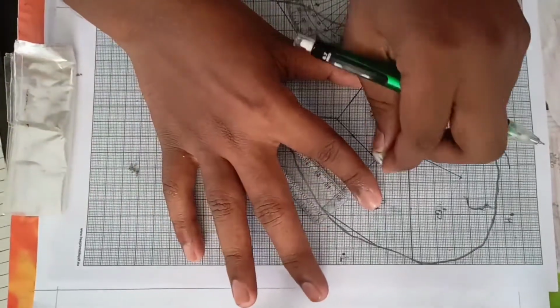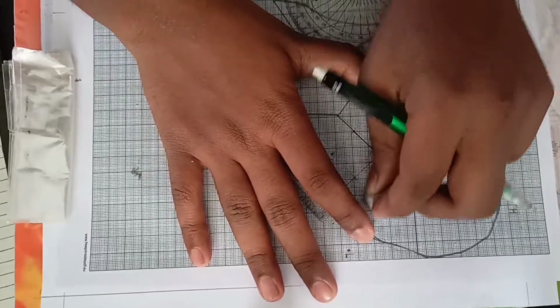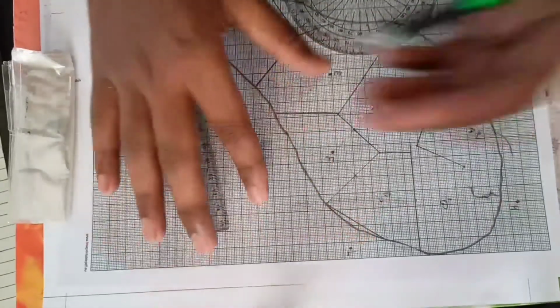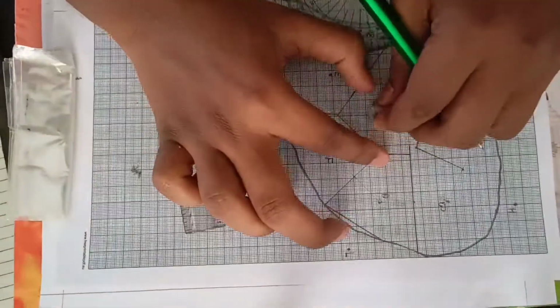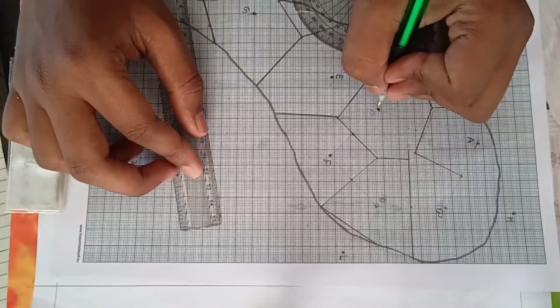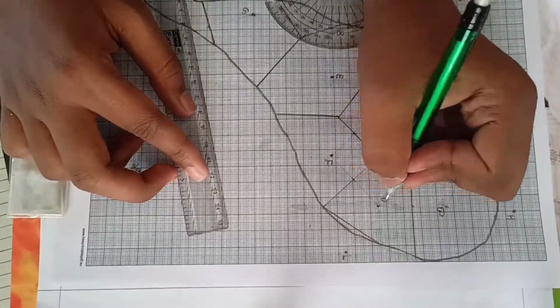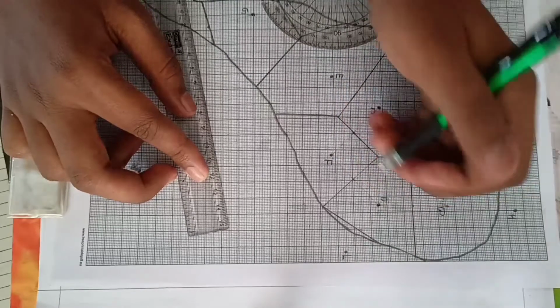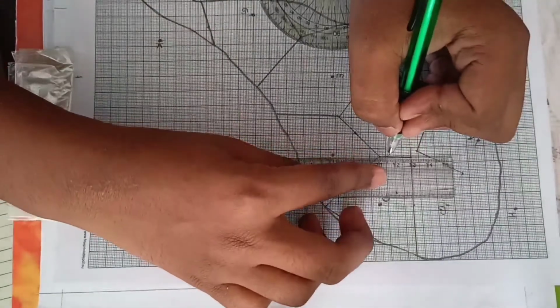Okay. So now let's rub the other lines. We have rubbed all the lines. This point C, point station D it is, and this is the line.